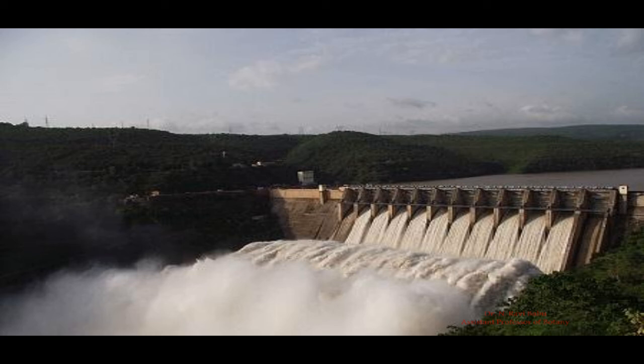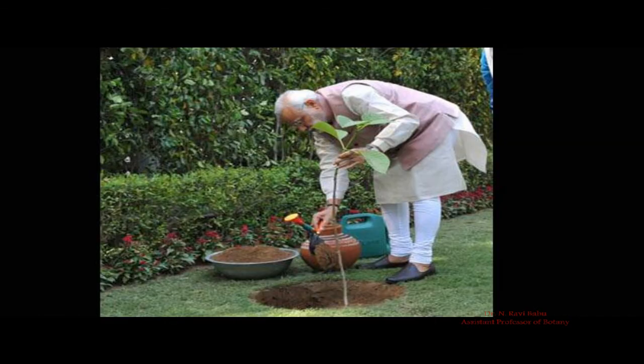Planting of trees, shrubs, grasses, as well as weeds across the deep ditches or gullies also helps in preventing this erosion. Friends, I'll come back once again.